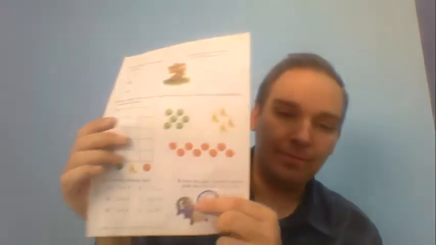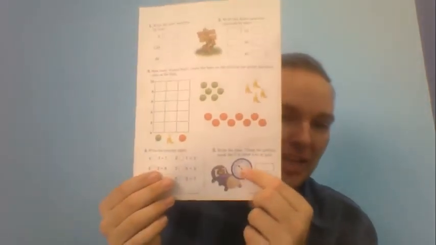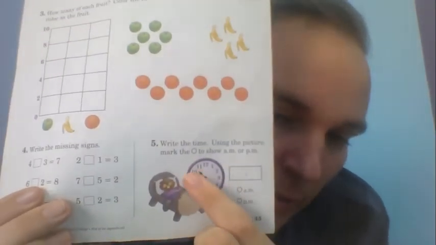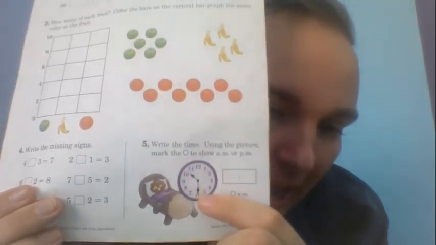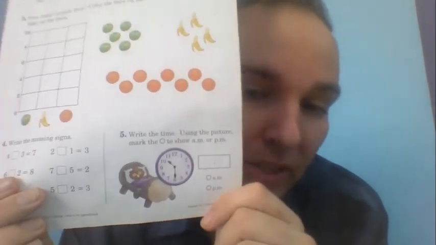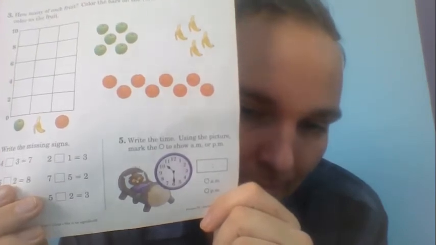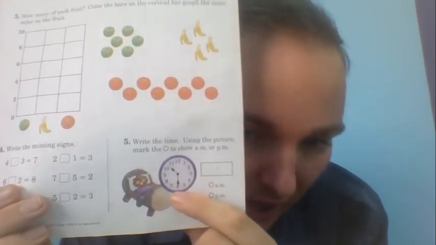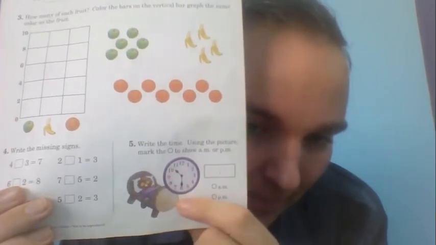All right, let's look at this beaver here. He's sleeping because what time is it? Do you see that? Well, the little hand is between the 10 and the 11, and the big hand is on the 6. So what time is it? It's 10:30, right? Okay. Is it AM or PM? En la mañana or en la noche? It's en la noche, right? Because you're not still sleeping at 10:30 en la mañana. That'd be silly, right? Okay.